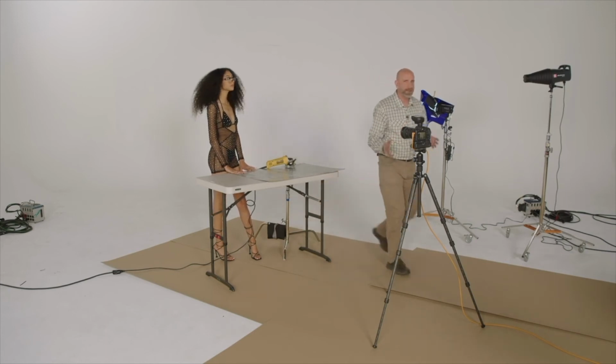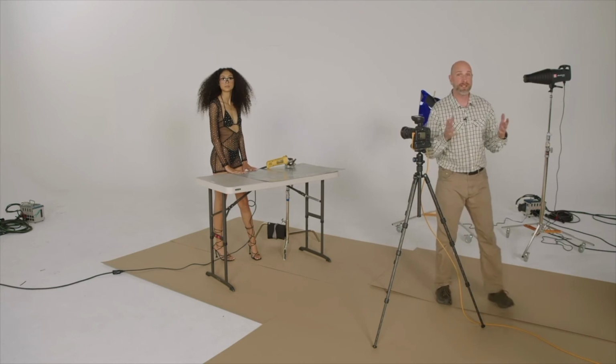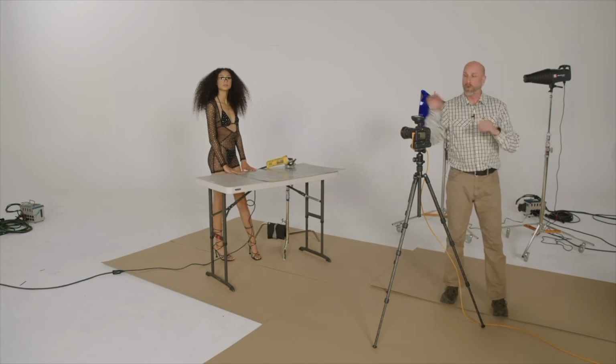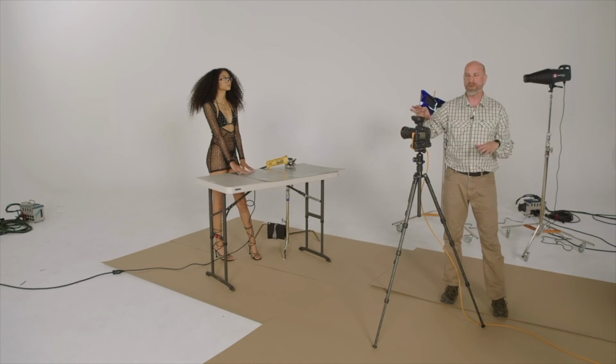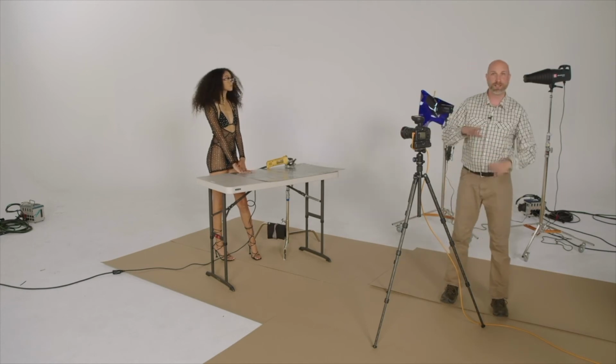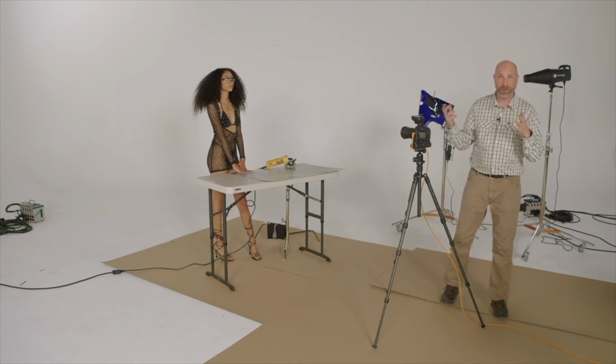So the way this works is any lights that are on when this camera has its shutter open for 1 second, it's going to see everything. So to do this shot, we have to do it in complete darkness. Even the modeling light from our flash has to be turned off, or it will show the motion blur.